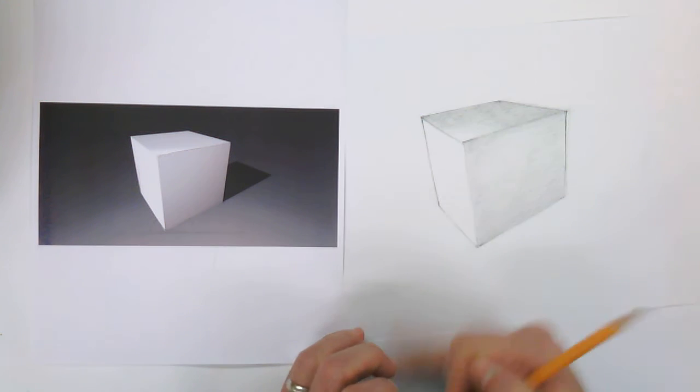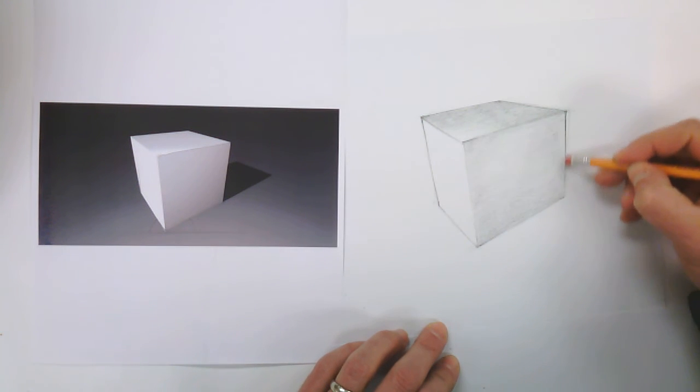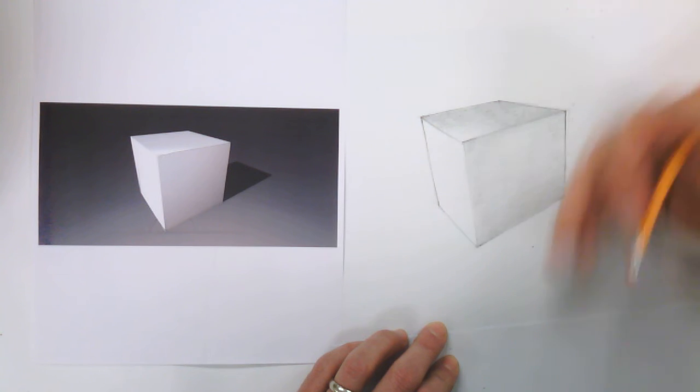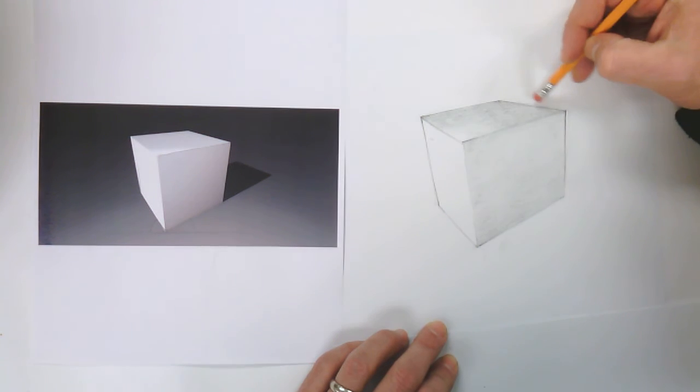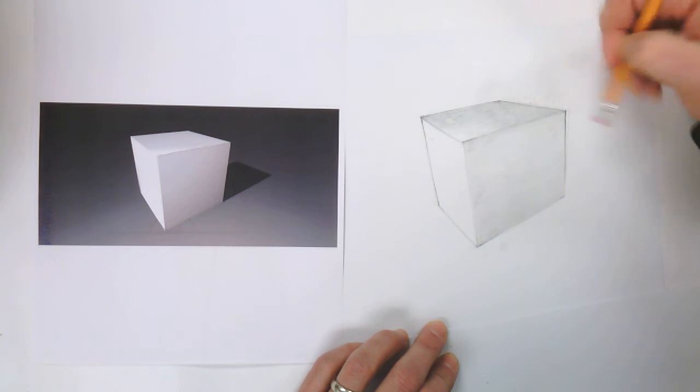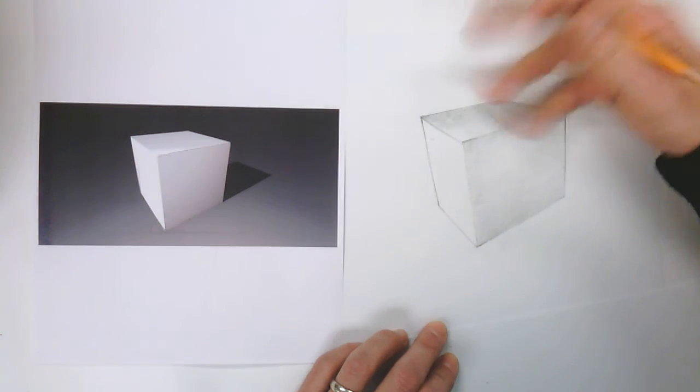And I might do a video later on how to figure out where to put shadows when you're drawing a cube in space. That might happen after we do some perspective drawings, which will be coming up pretty soon.